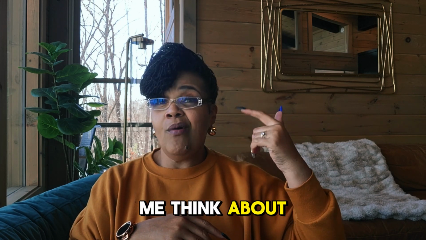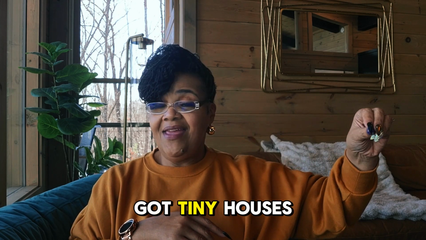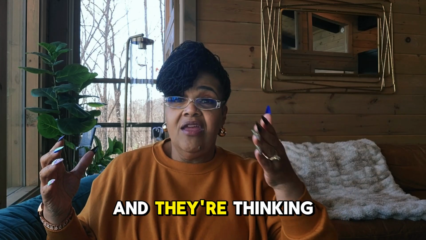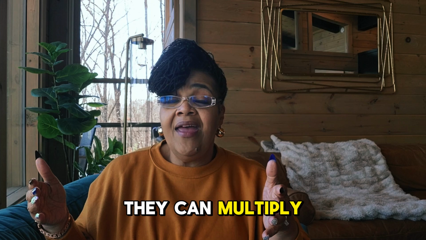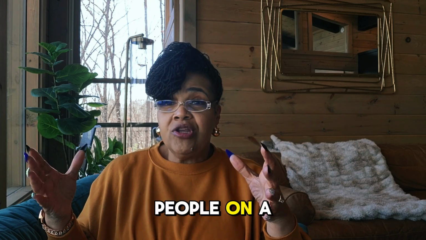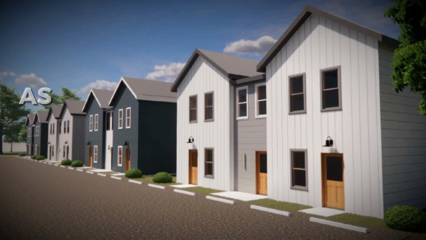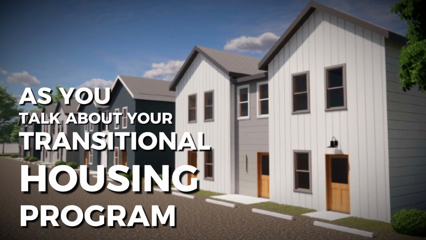And that makes me think about what we're doing right now. But you've got tiny houses, you got tiny homes, you got people purchasing land, and they're thinking about ways in which they can multiply and impact more people on a small amount of land. Like, those are things that you can consider too as you talk about your transitional housing program. It could be cheaper.